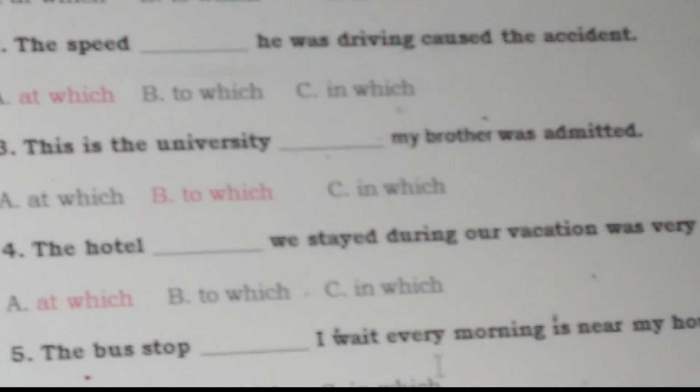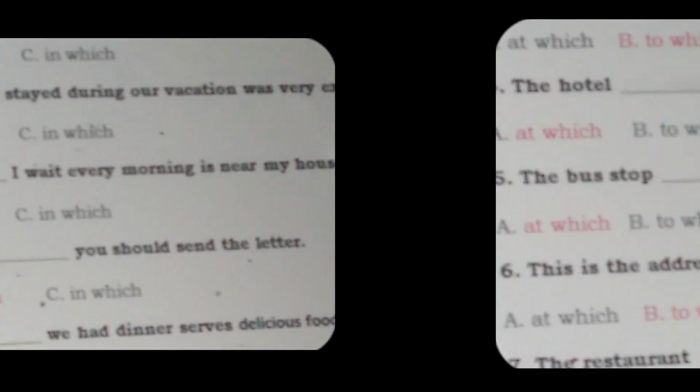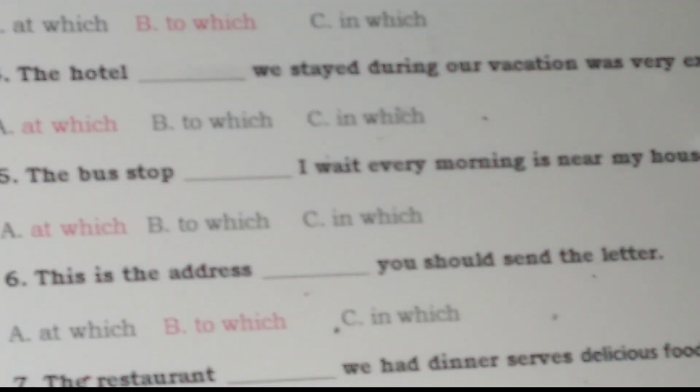Look, there is the address, and there is also sending, so there is some movement from one body to the other. At that time, we have to use to which, because there is a movement. Basically we use to.